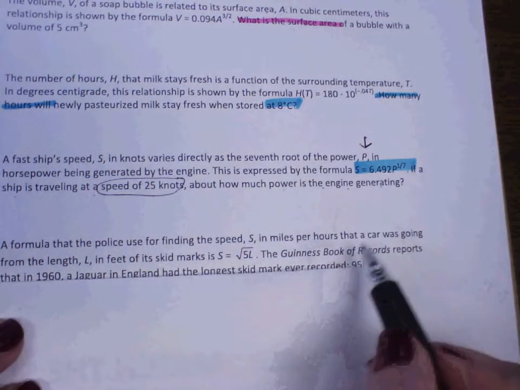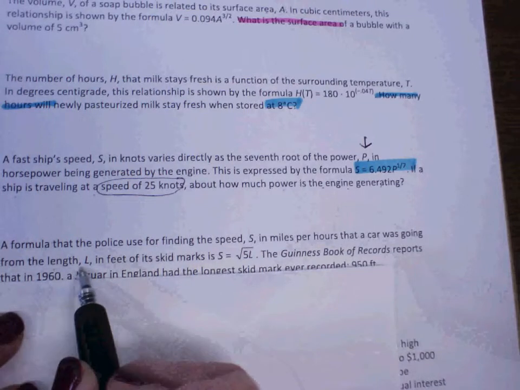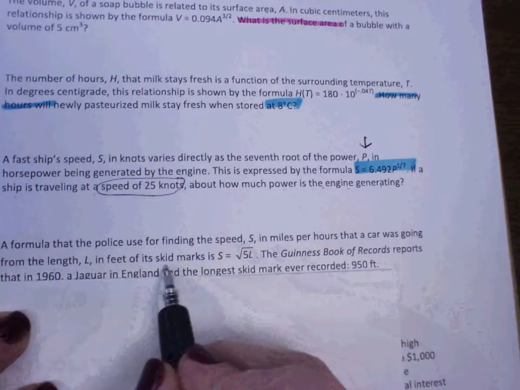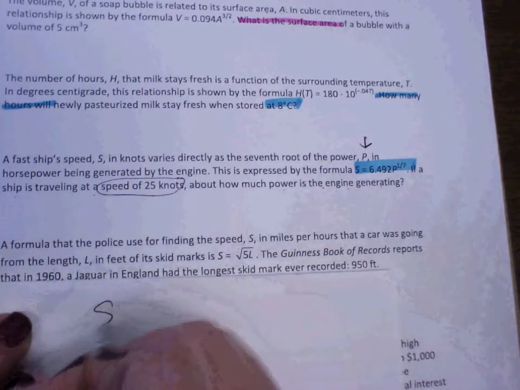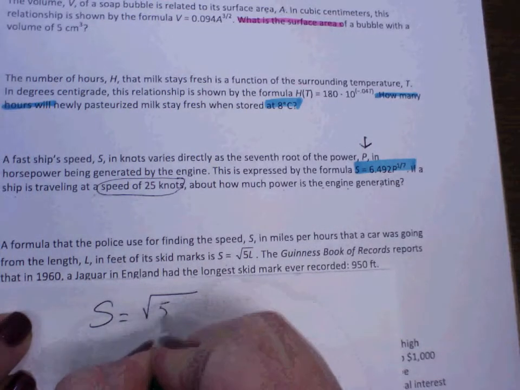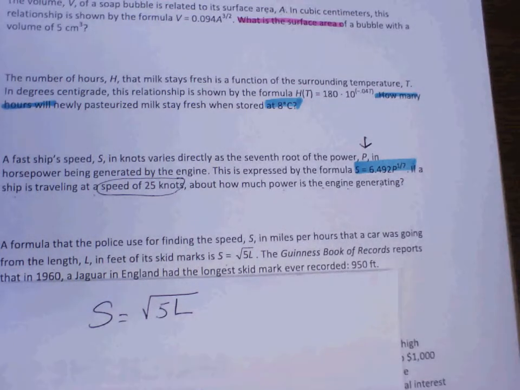We should get what? 25. Did we get 25? We got pretty close to 25, didn't we? All right, number 4, right?